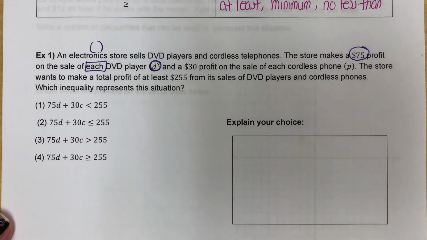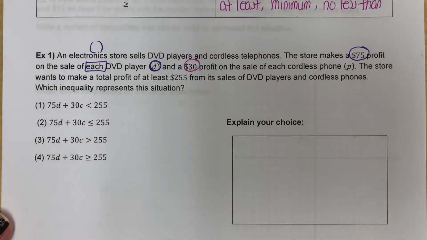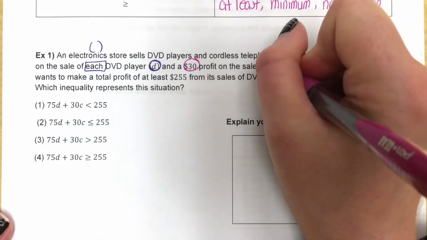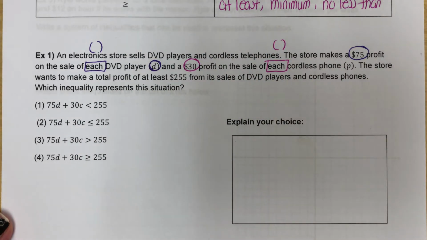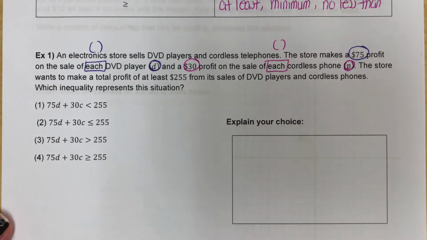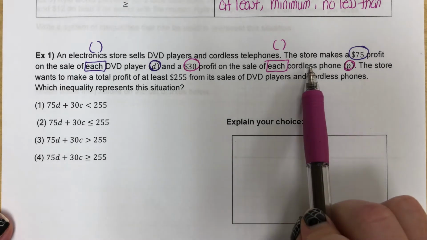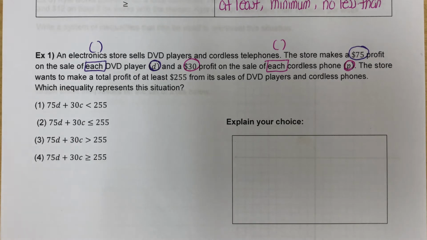Now if I continue reading in a different color, because this is a different item, $30 would be the profit for the sale of each. Again, each is a multiplication word. On the sale of each cordless phone. Again, P represents cordless phones. P would be a key number here because I don't know how many cordless phones were sold, but I know what's the number, I'm going to circle it.